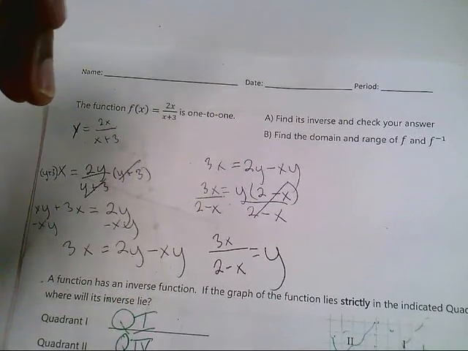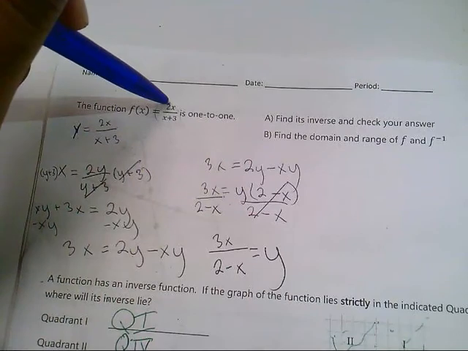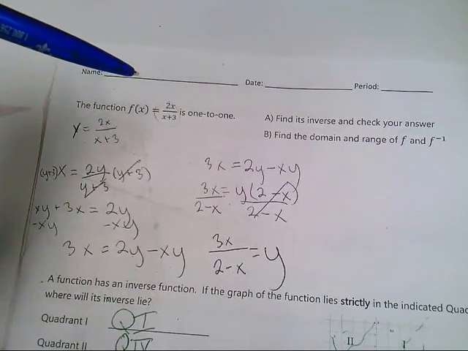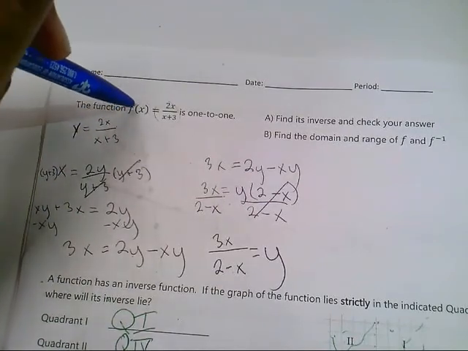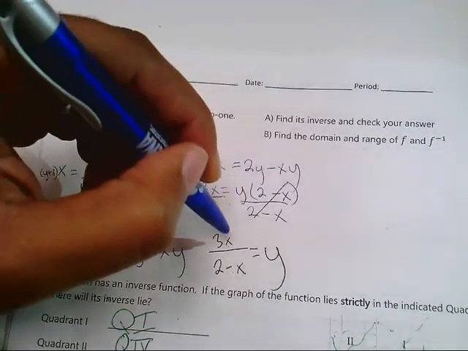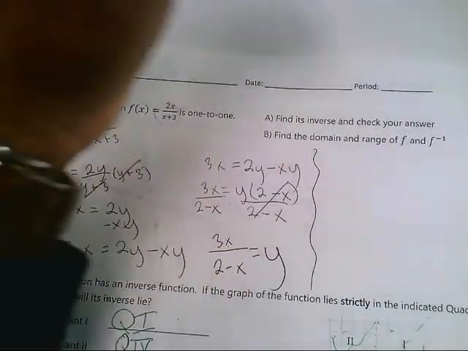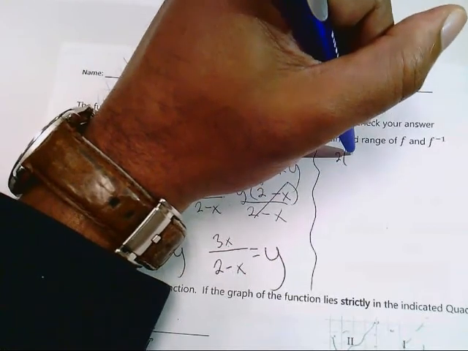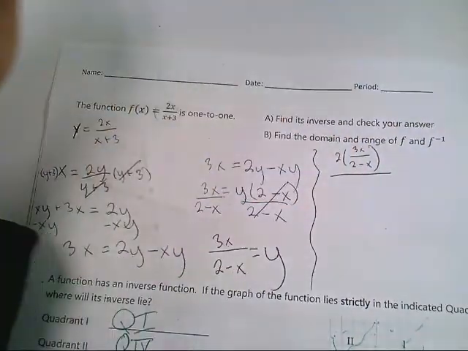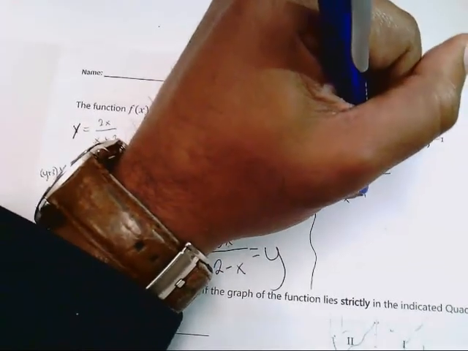So now, to check our answer, we're going to plug the original function into this function for these x's. So we're going to make a composite function of the original function and what we suspect to be its inverse. So we'll take 3x over 2 minus x and plug it in for these x's. So we're going to have 2 times 3x over 2 minus x, all over 3x over 2 minus x plus 3.